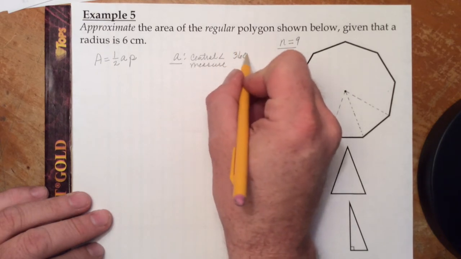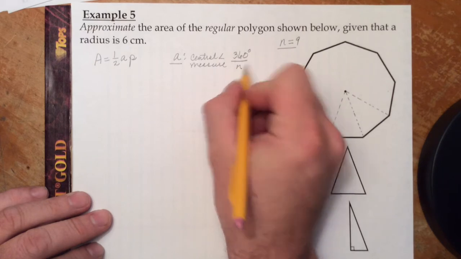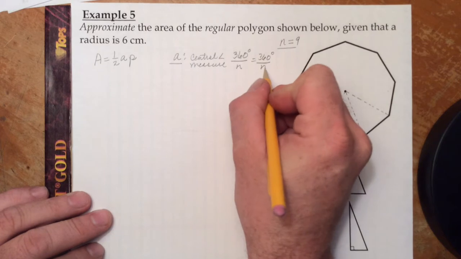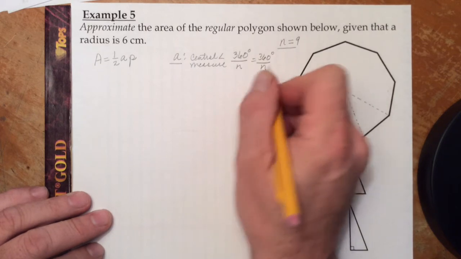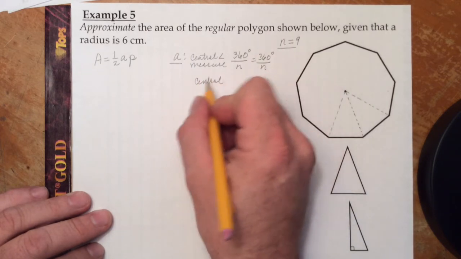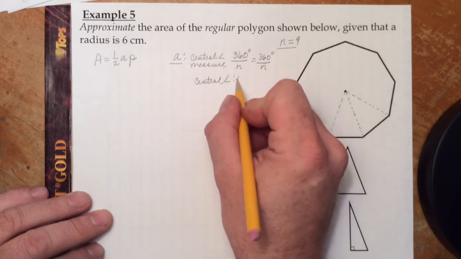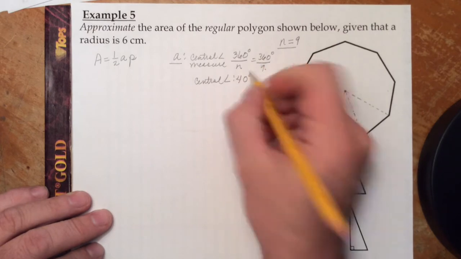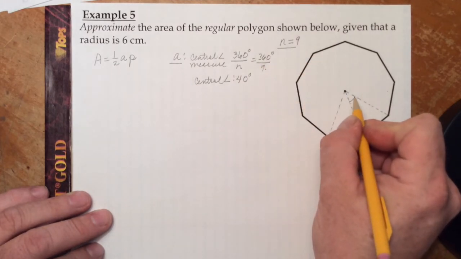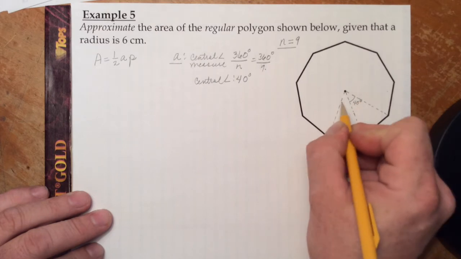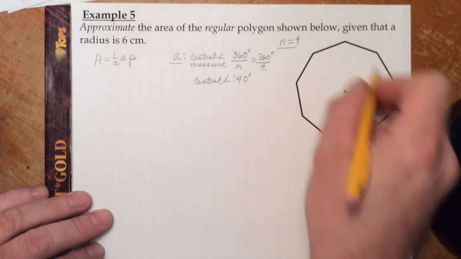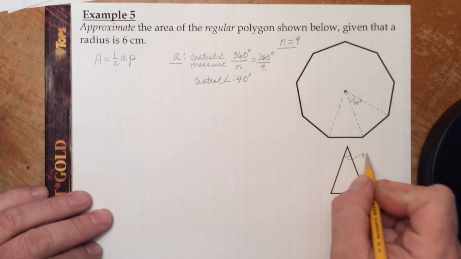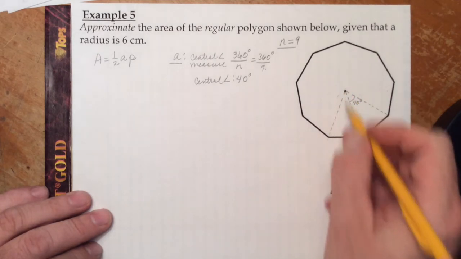is 360 degrees divided by N. Here N is 9, so 360 degrees divided by N, and that gives us the central angle measure of 40 degrees. So we can put a 40, let's say right here, that's one of the central angles. This is the central angles, 40, and of course they run all the way through the polygon. This is also 40 degrees here if we pull this triangle out here.